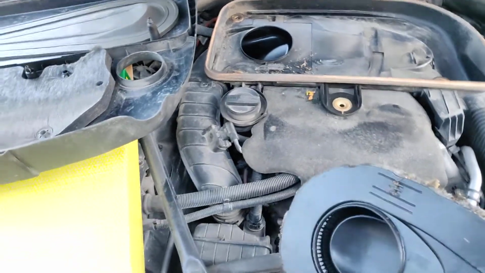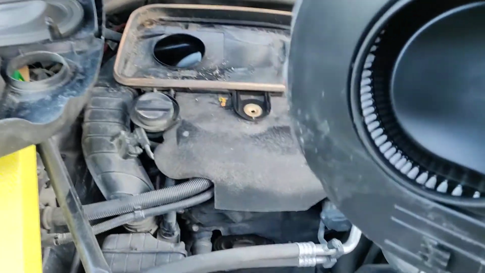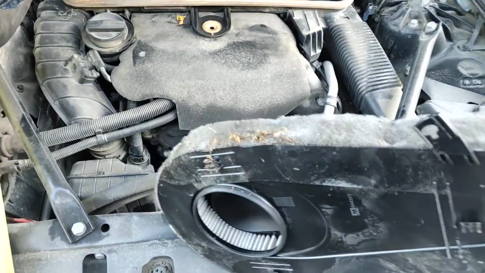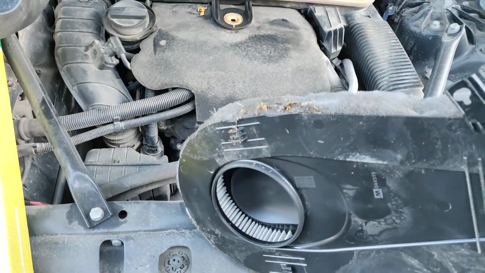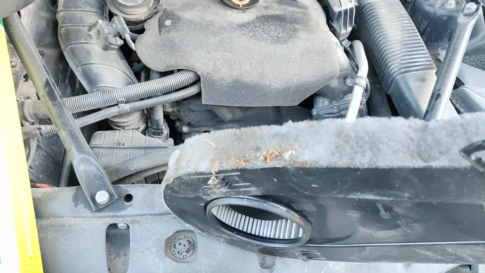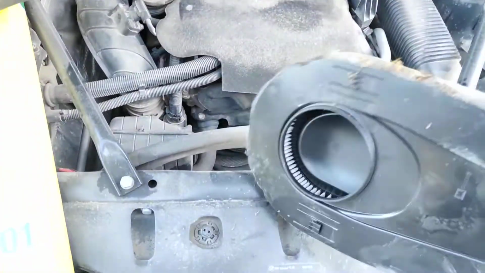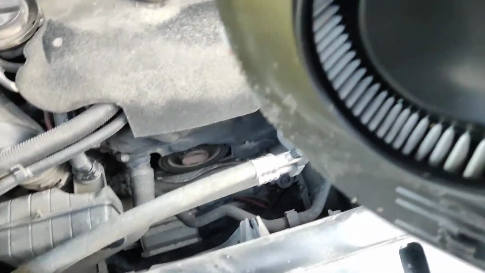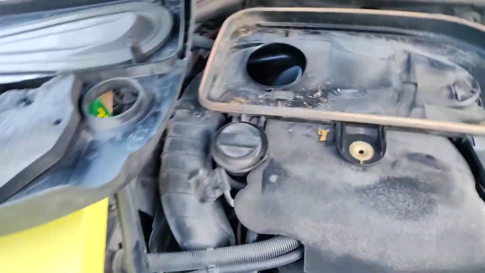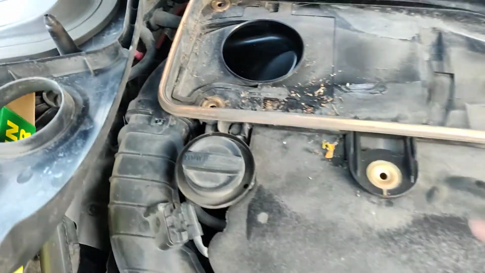According to the service history, it was last changed around 100 kilometers, and now this car has about 150,000 kilometers on it, so it's 50,000 kilometers of driving. It doesn't look that dirty inside, but on the outside it's really dirty. I'm going to also get a hoover to vacuum this area to clean it a bit.